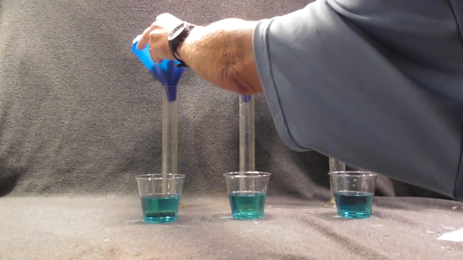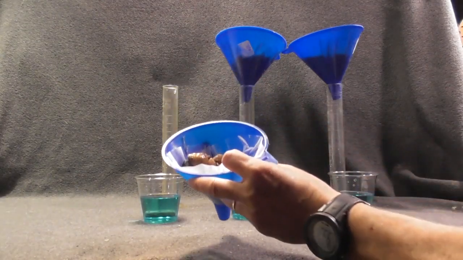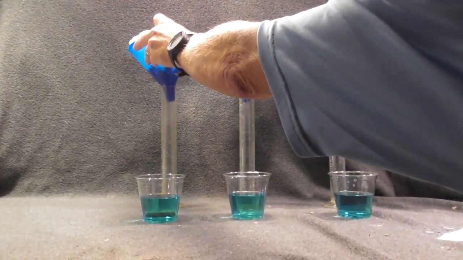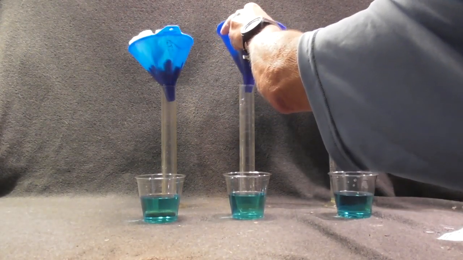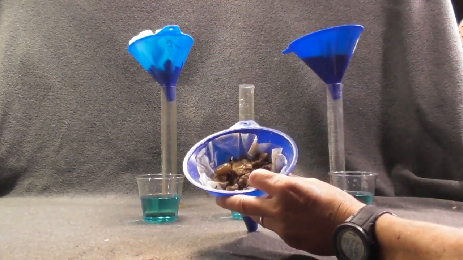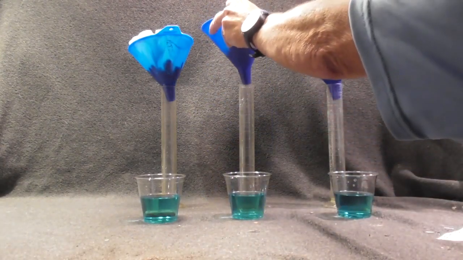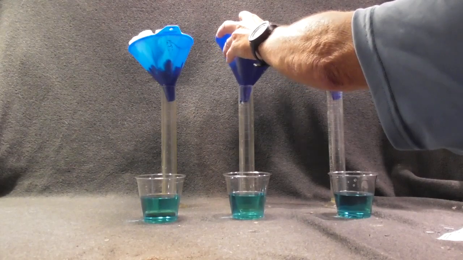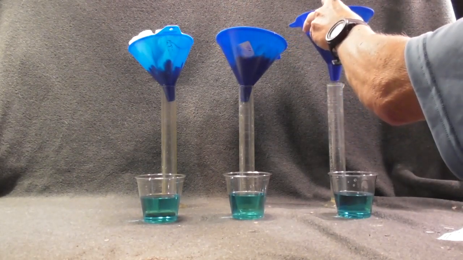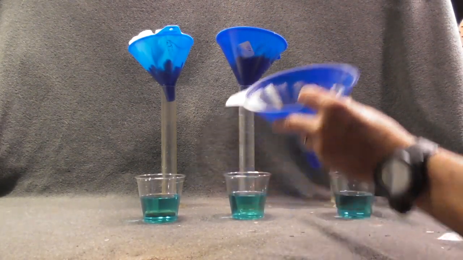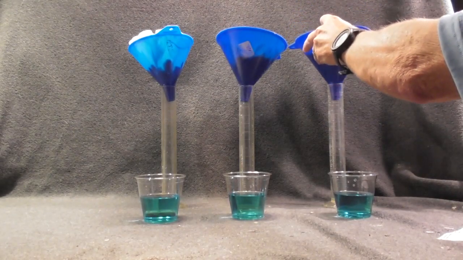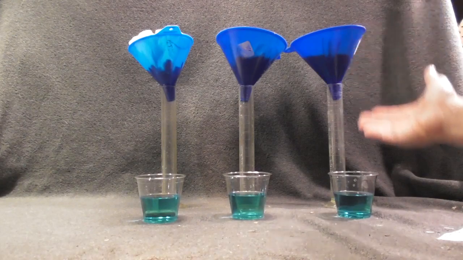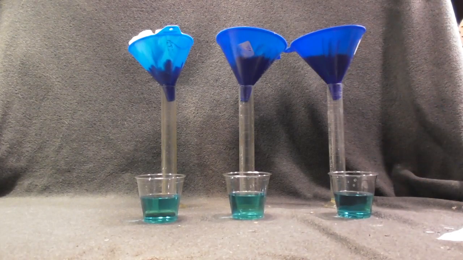And what I'm going to do for the demo, I have three different types of materials. I have just gravel, and then I have gravel and sand, and this might be material that would make up an aquifer, which, as you know, stores lots of underground groundwater. And then last but not least, we have sand. And what we're going to do is pour roughly 100 milliliters of liquid into this, and we can see how quickly the water passes through it.